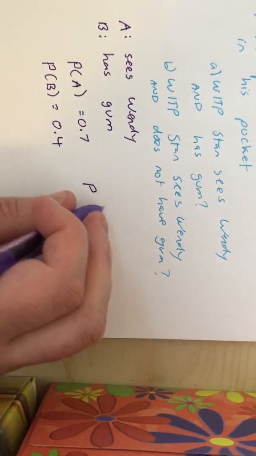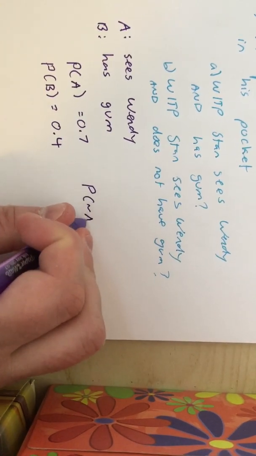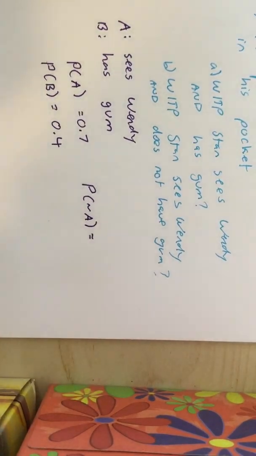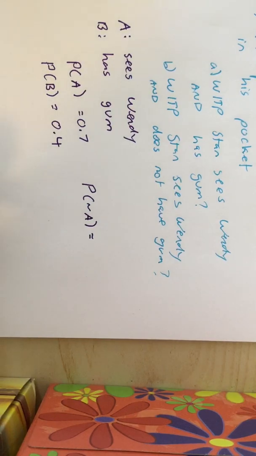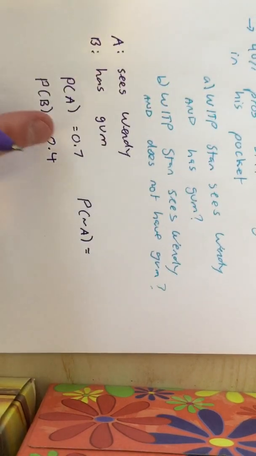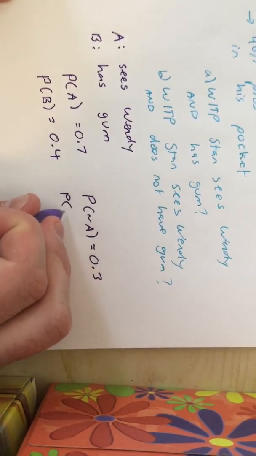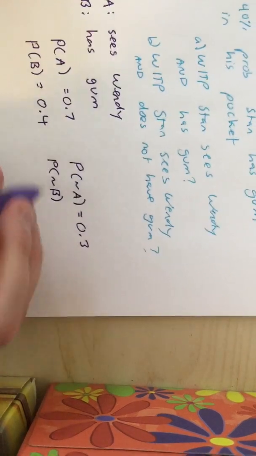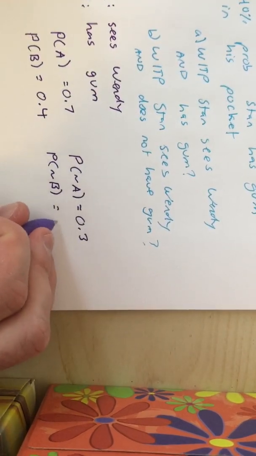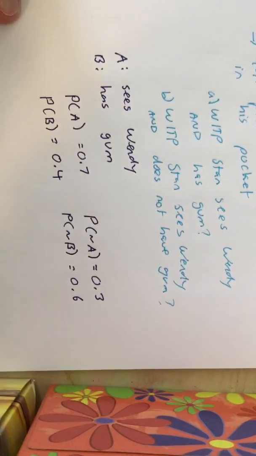Now what is the probability of not A? In this case, the probability of not A would be that he does not see Wendy. If there's a 70% chance that he sees Wendy, there's a 30% chance that he does not see Wendy. Similarly, the probability that he does not have gum is going to be 60%.